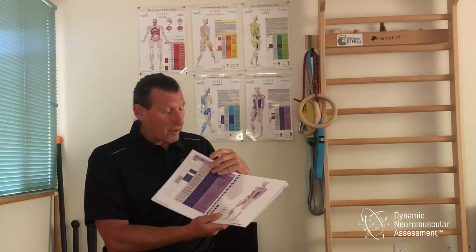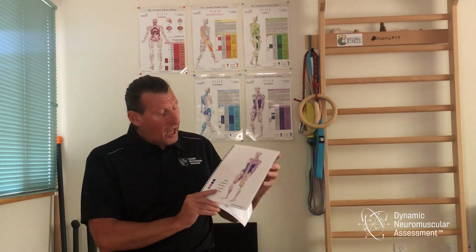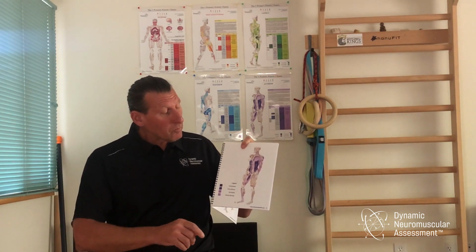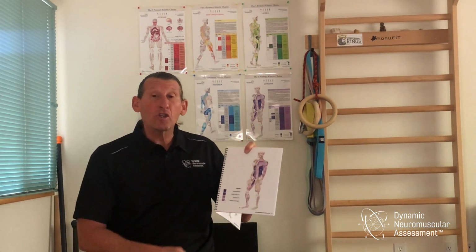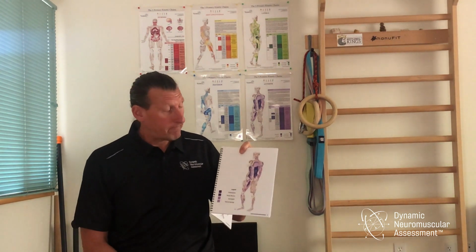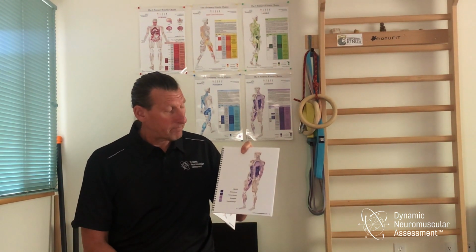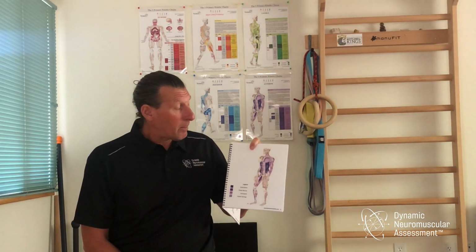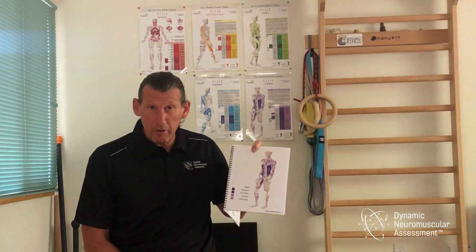Something unique is happening though. In order for there to be one action, there's also a complementary opposite. The complementary opposite in the posterior spiral is the anterior spiral.